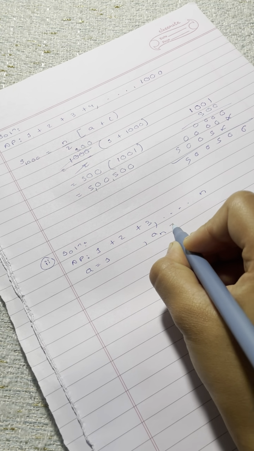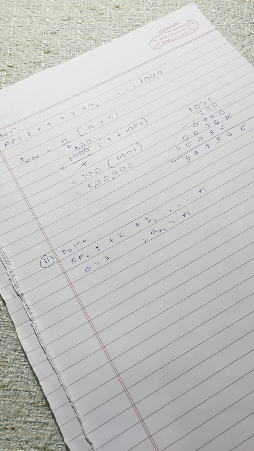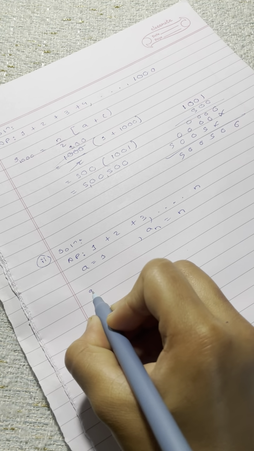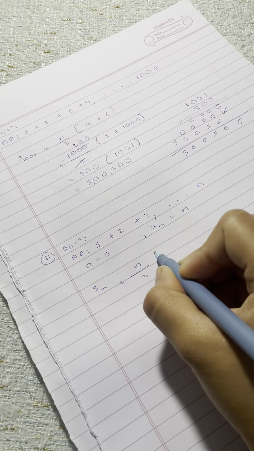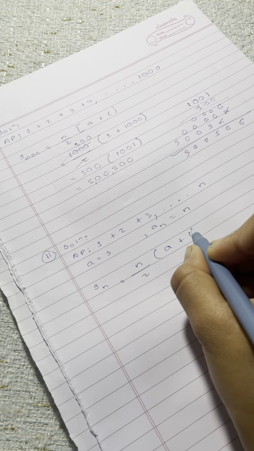The common formula is S n equals the number of terms n divided by 2 times (a plus l).